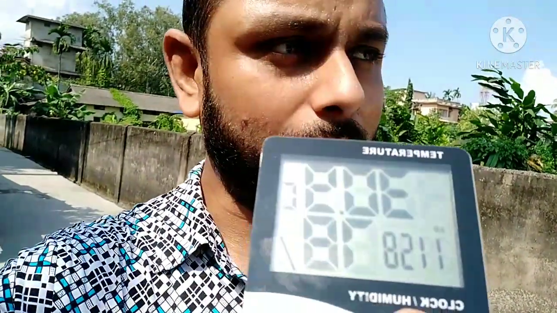So I have got a device which will help me to measure the temperature. You can see this is the device which will help me to measure the temperature both in the sun, because you can see there is a road without too much tree cover, and on the other hand, if you look behind me, there is another lane, which has enough tree cover.